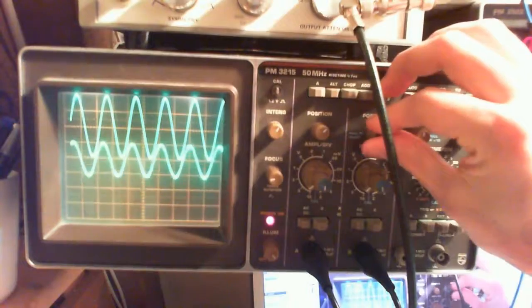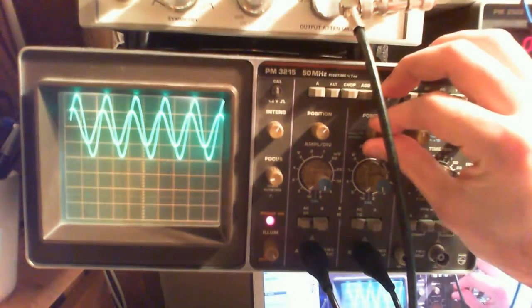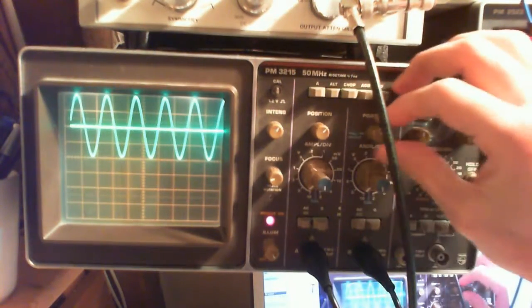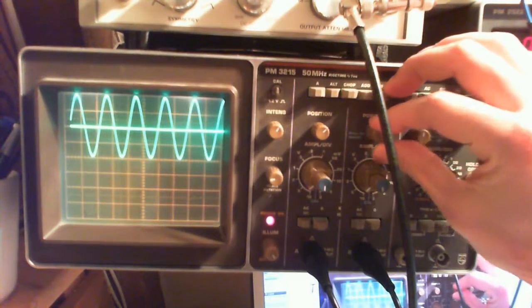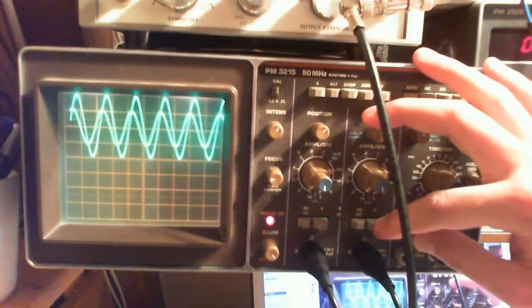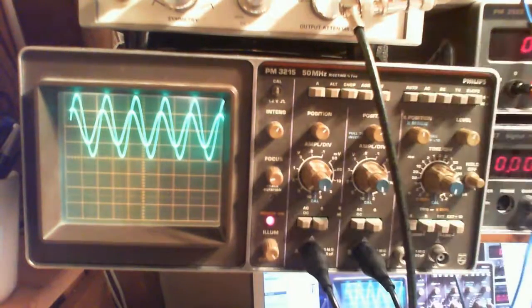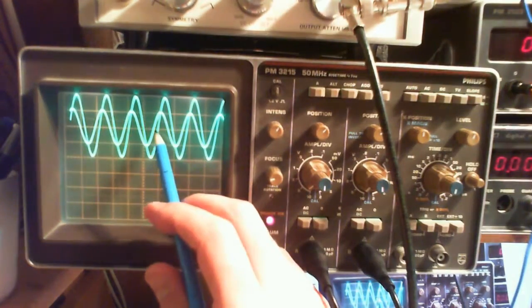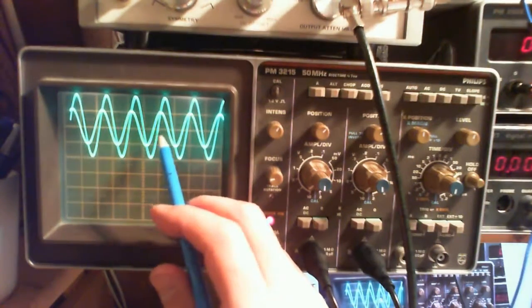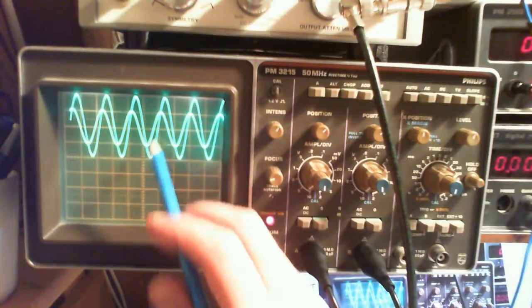Now I can move this signal up here and actually center it around this line, and unground it, and then you can see the difference between these two.